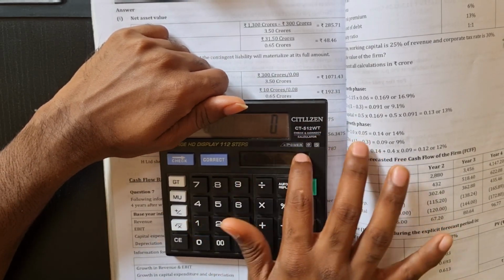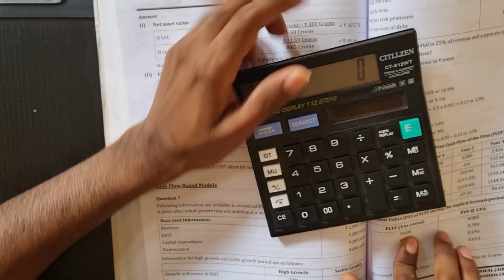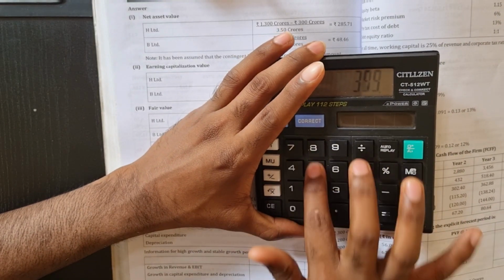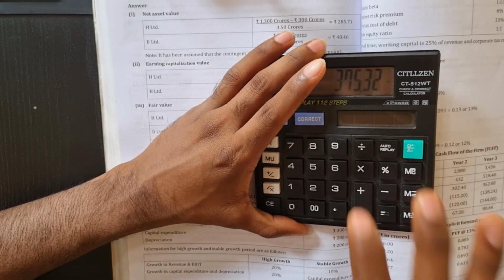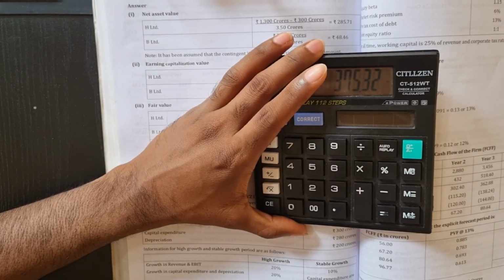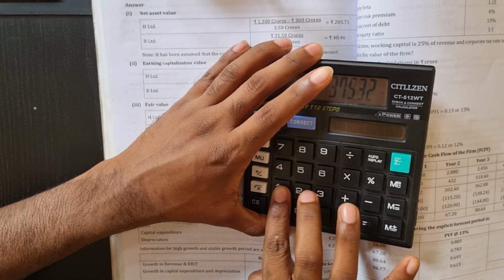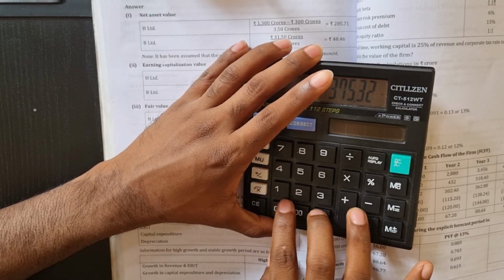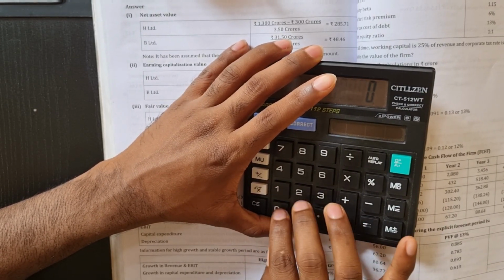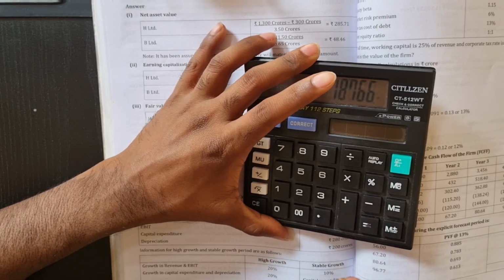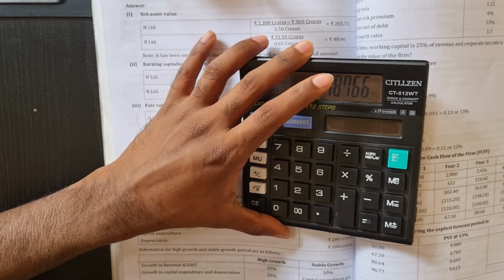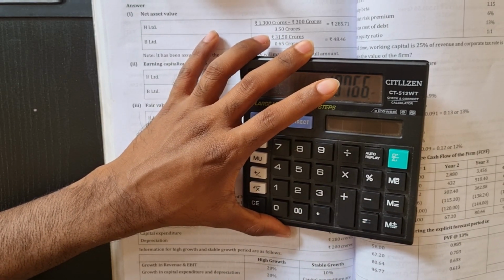What is my terminal value? My terminal value is 375.32 divided by KO minus G. My KO is 12 minus my growth of 10%, so divided by 0.02. So I'm getting it as 18,766 crores.